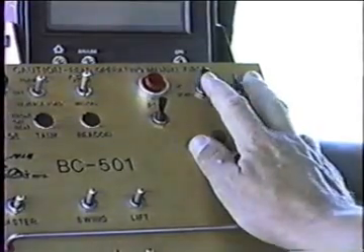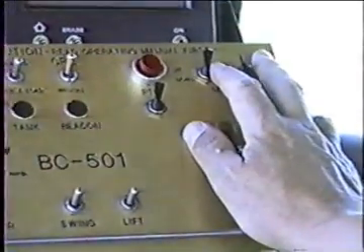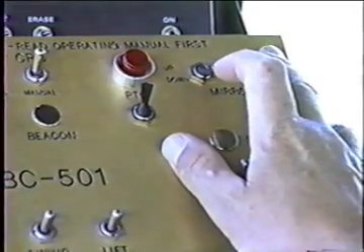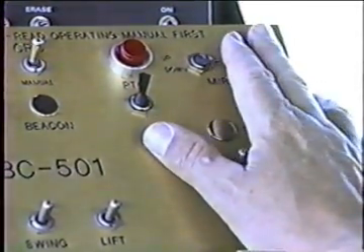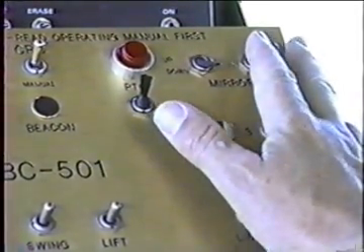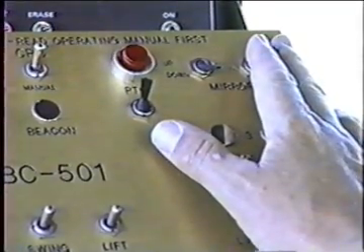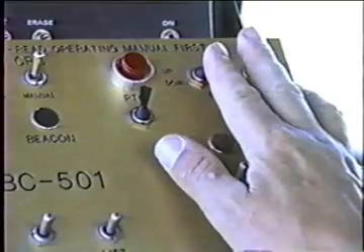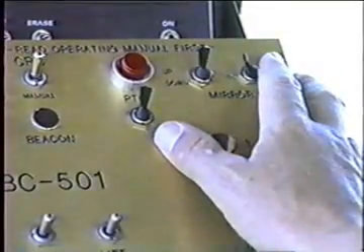Mirror position, up, that's the normal down the highway position. Down for the spray bar. In or out for the spray bar. In, up.